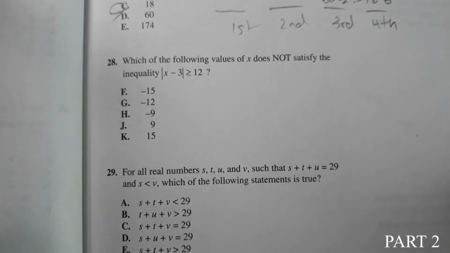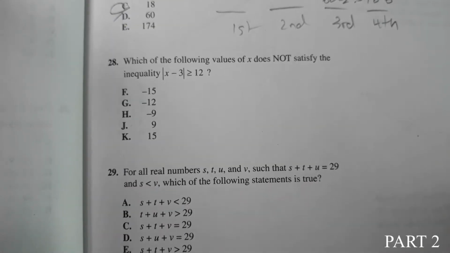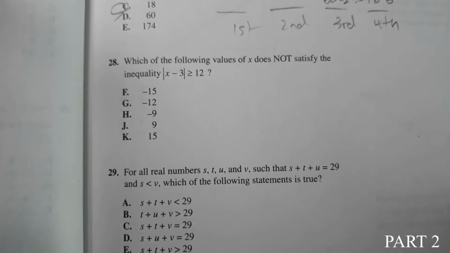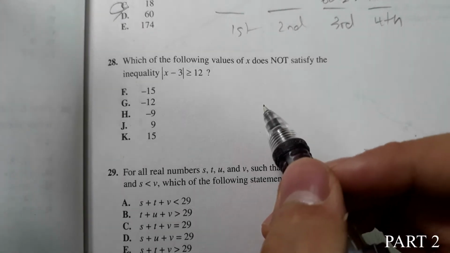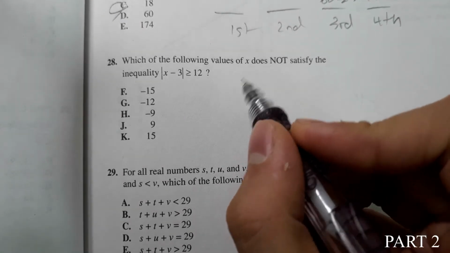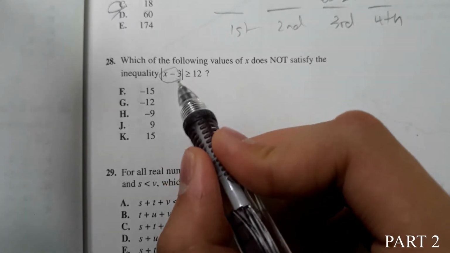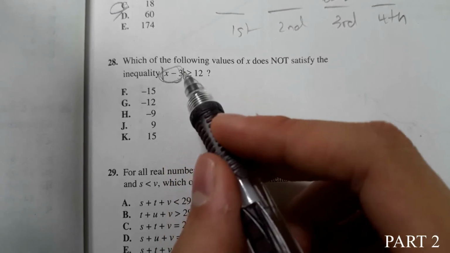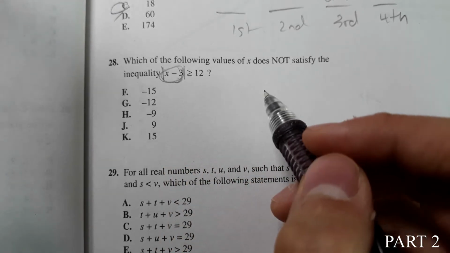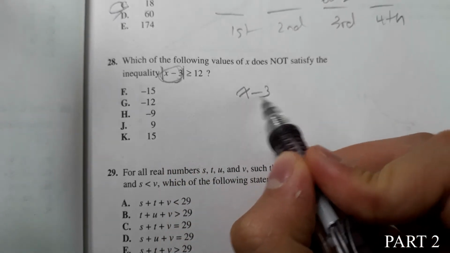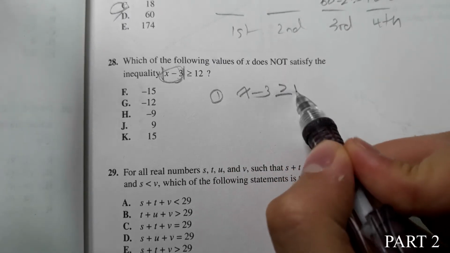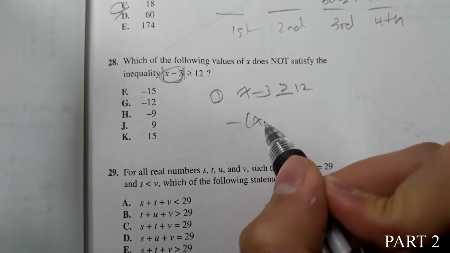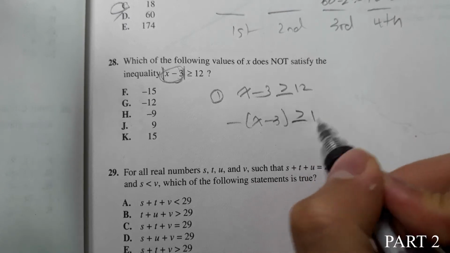Okay, 28. Which of the following values of x does not satisfy the inequality? Okay, in this inequality, the value right here can be negative or positive because the absolute value makes it all positive. So the first case is this case, and the second case is this case.